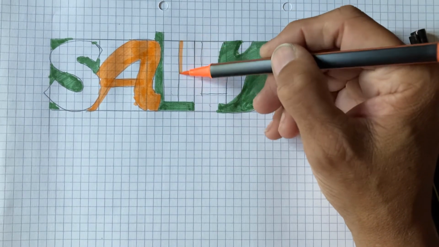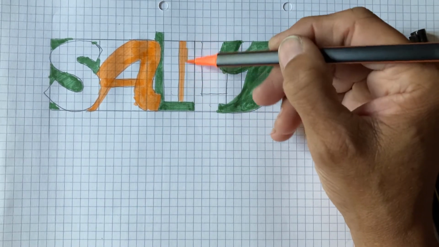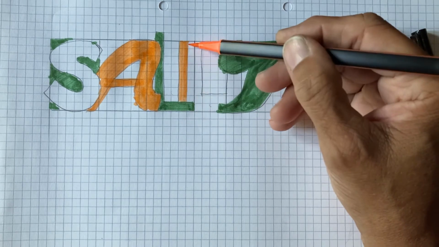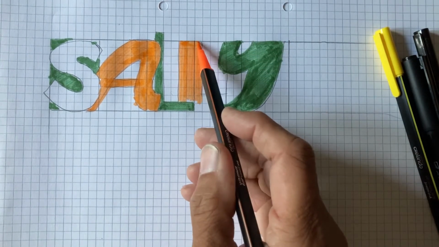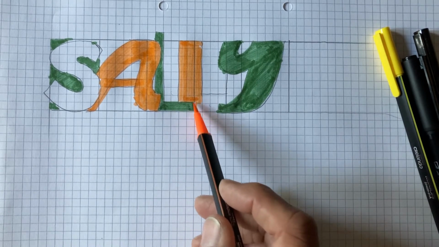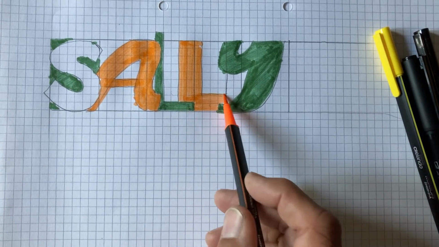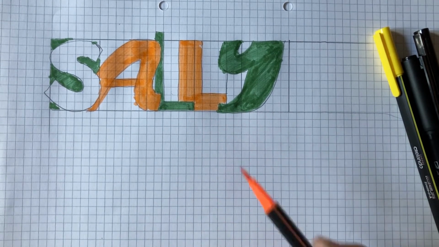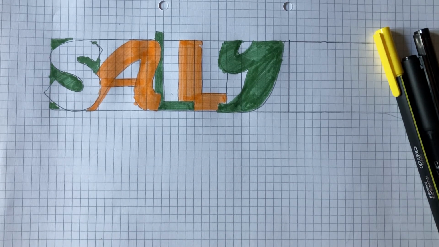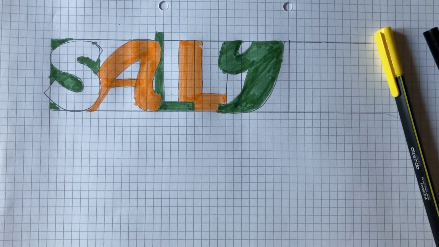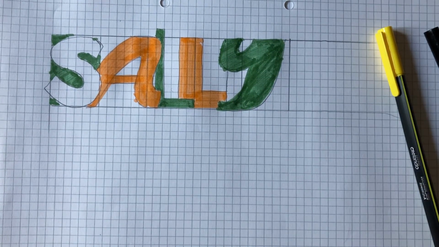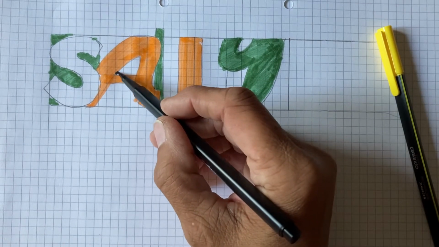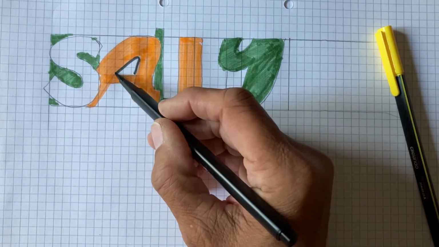Let's see, let's do this one here. I think I might go for the fatter version. So it shouldn't take you very long just to experiment. Your own name, a friend's name, whatever you like. And this is where black comes in handy, because then you can, or any dark colour, you can then create a bit more contrast. So I'm going to fill in the middle of the A.